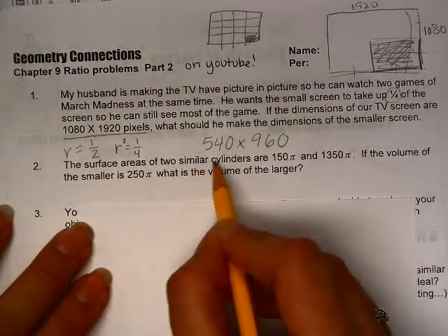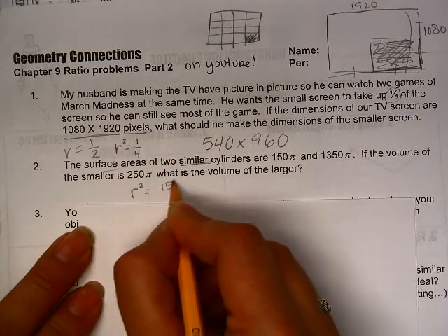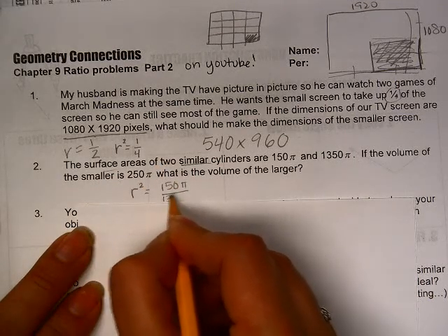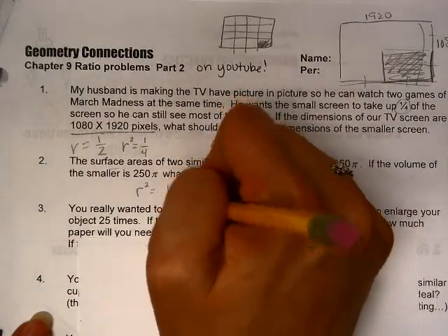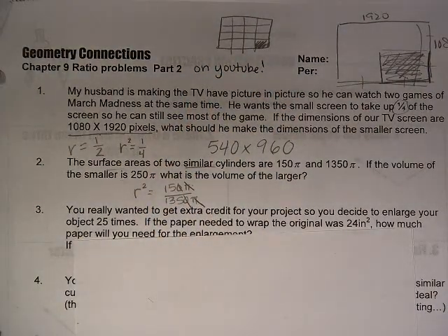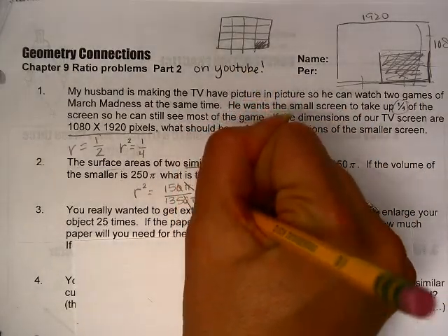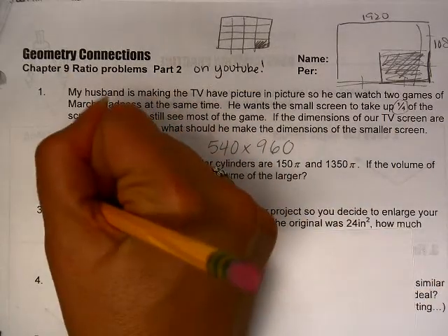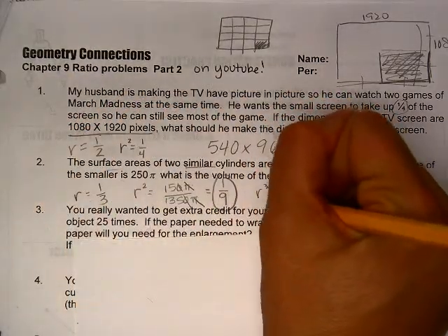All right, so we have our next one. We have similar cylinders, and we're talking about surface area, so we're talking about r squared. Now remember, pi means 3.14, so I can just cancel both of those. I can reduce also my zeros, and then 15 goes into both 15 as well as 135, which gives me 1/9. So that's r squared, which means r is 1/3, which means r cubed is 1/27.